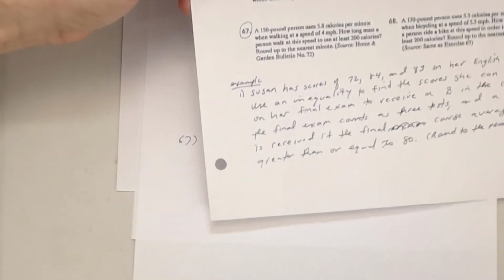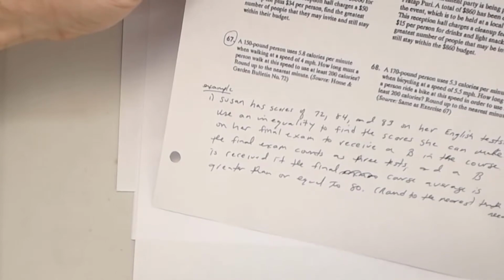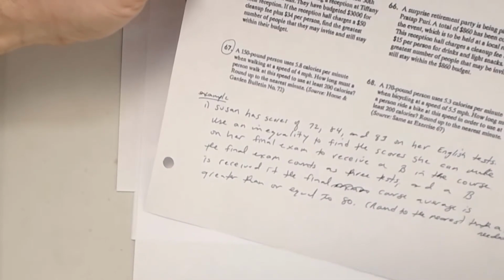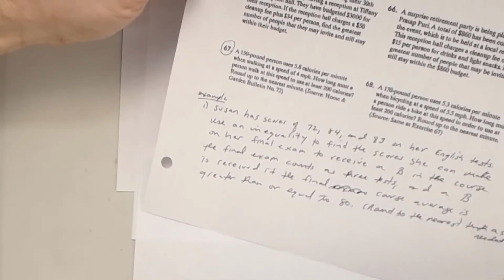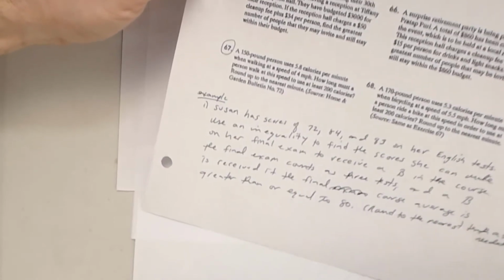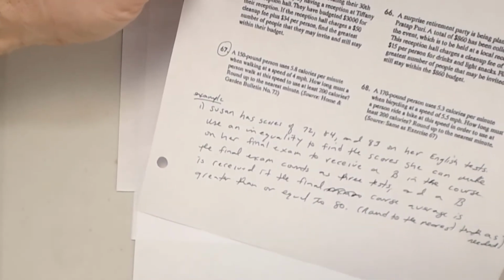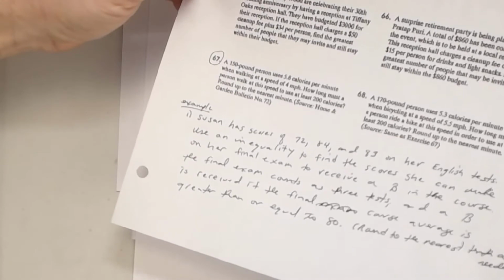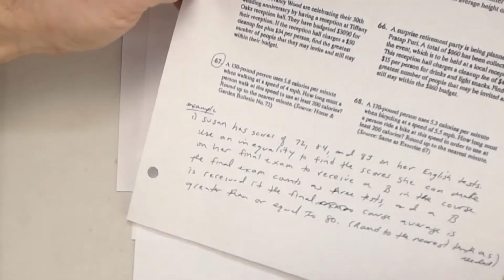All right, now what do you think is going to be the inequality? Okay, at least, it's going to be greater than or equal to, but what's going to be the statement, though? 5.8 calories per what? Minute.